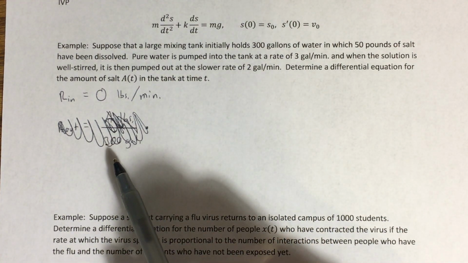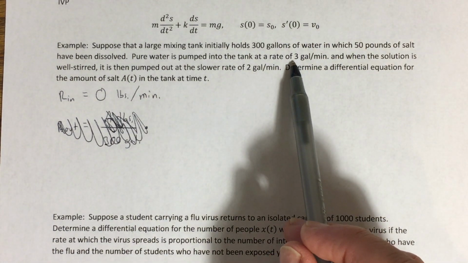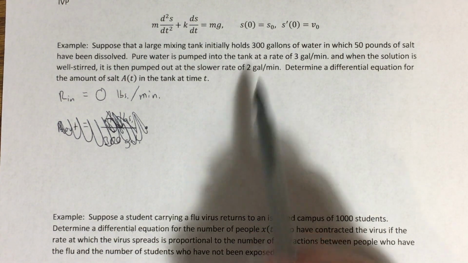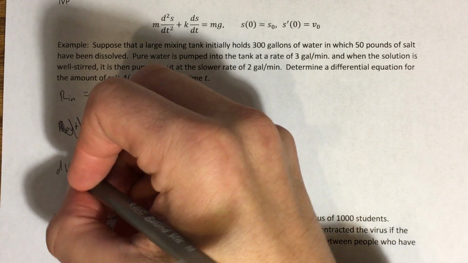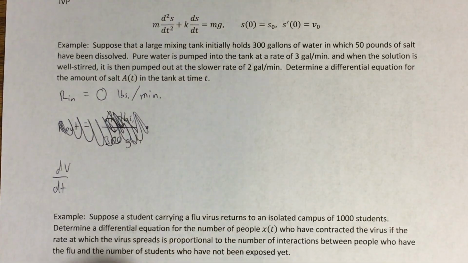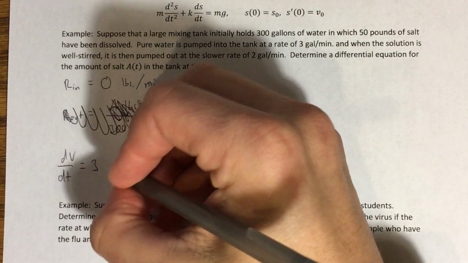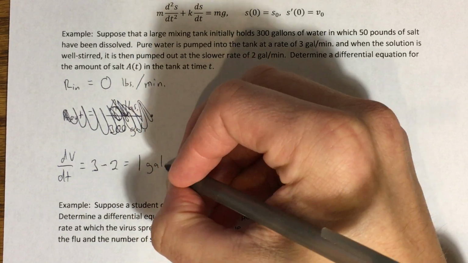Notice that the rate at which fluid is entering the tank is 3 gallons per minute, and it's leaving at 2 gallons per minute. That means that the volume, if I can just call it dV/dt, the volume of the tank is going to equal the rate in minus the rate out, which is equal to 1 gallon per minute.